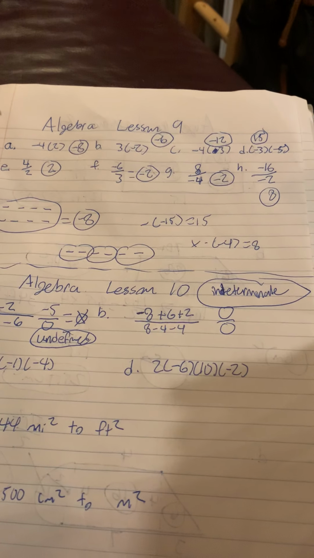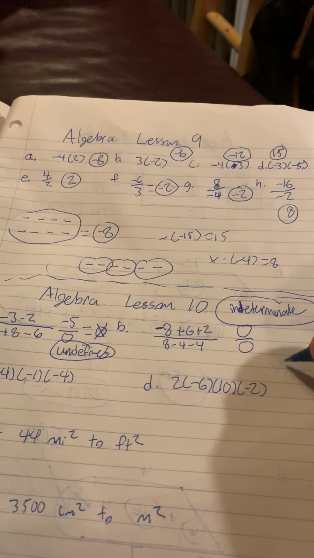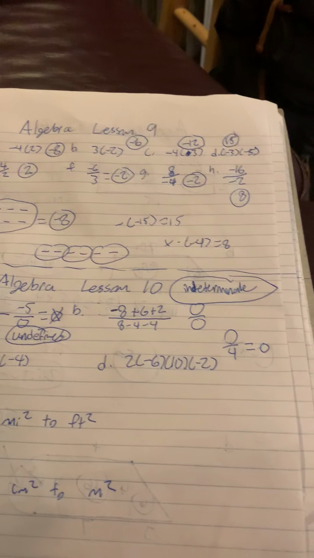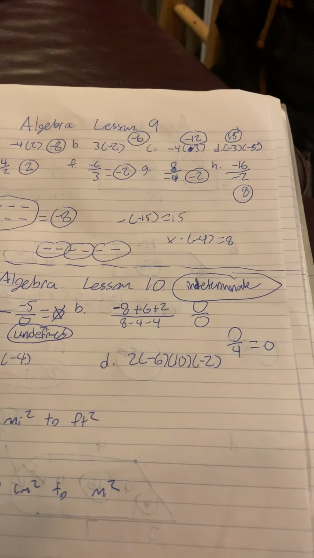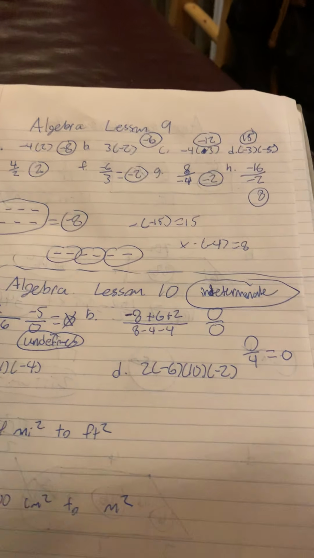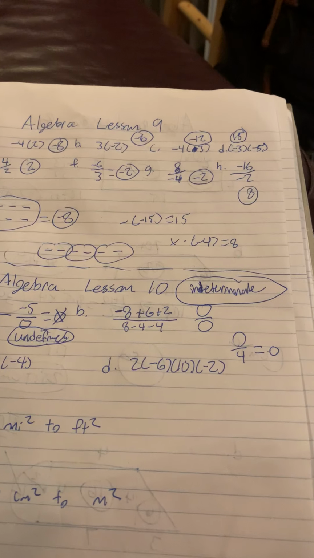If we had 0 divided by 4, that would equal 0, right? Because 0 times 4 equals 0. But anytime we're dividing by 0, it's not going to give us an integer answer, right?